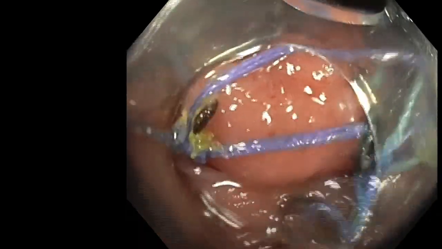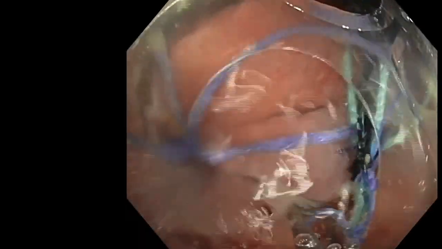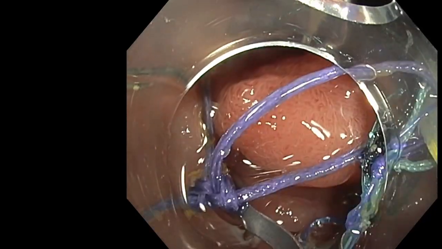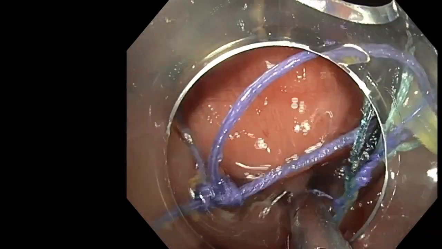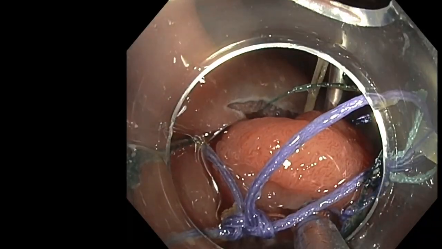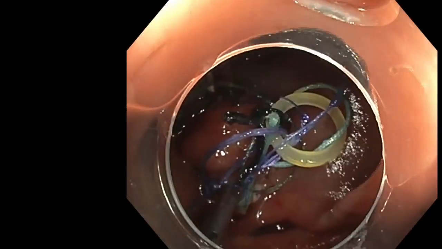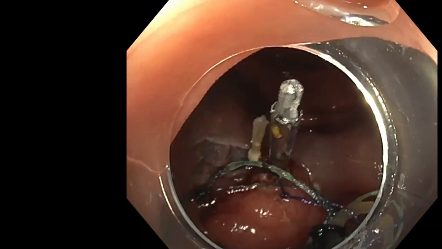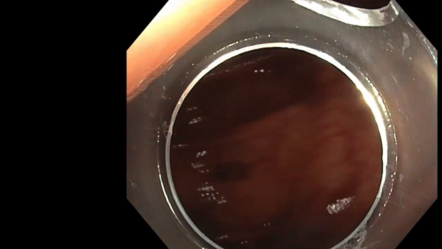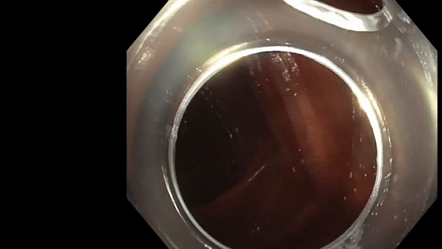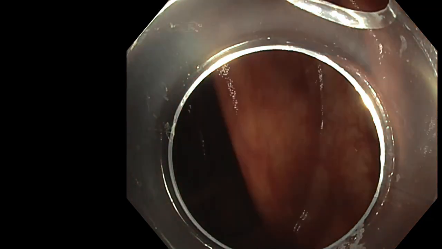So here I like to do a kind of fold with the clip because it's less damaging in case of tension. If you grasp only the edge, you can tear the specimen and cut it.